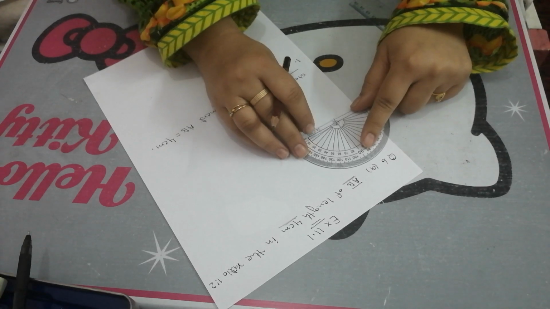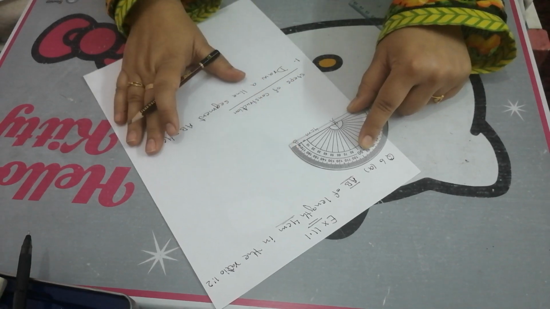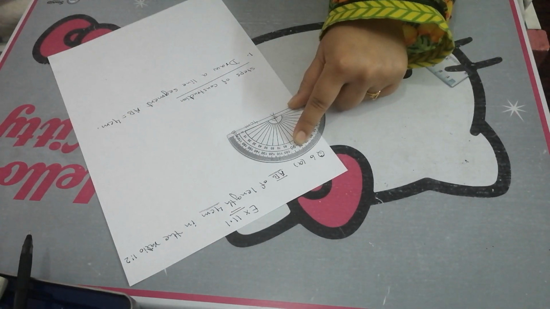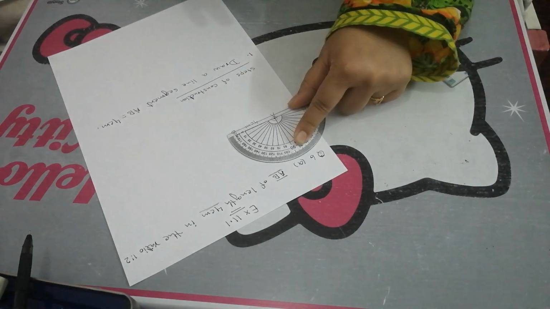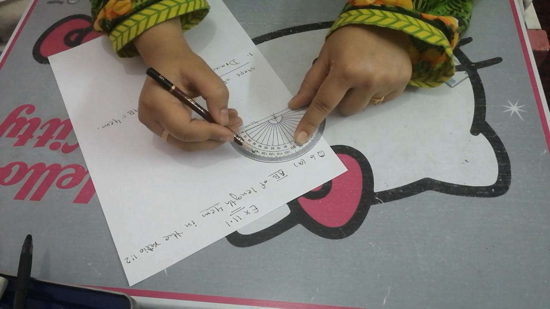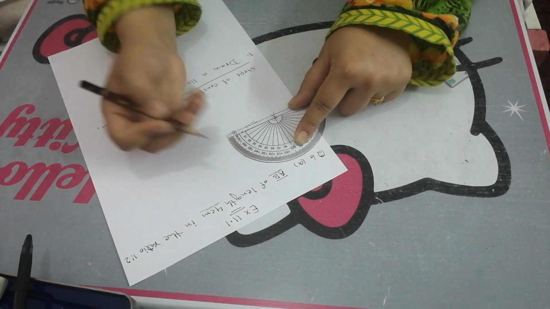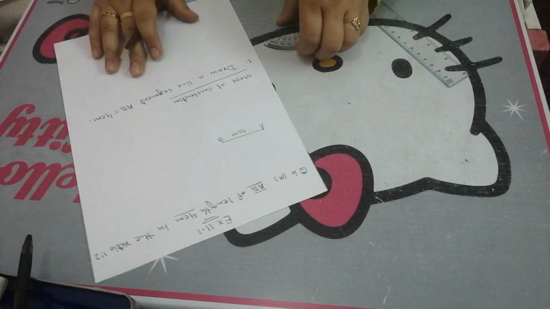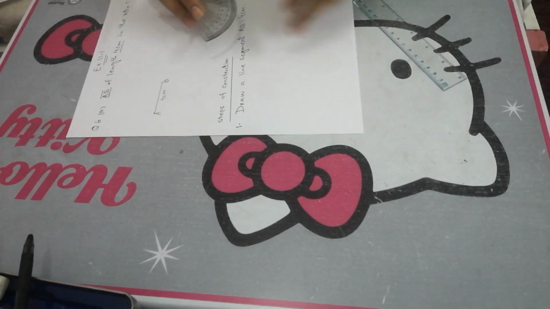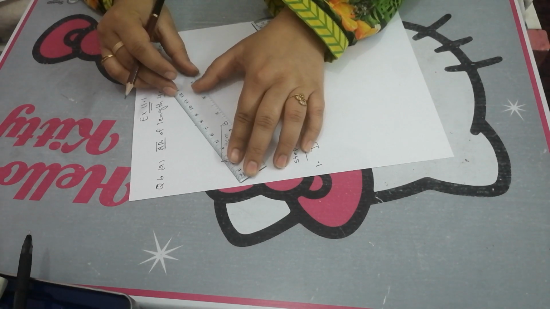Just like the previous question, we have to draw an acute angle at point A. You can take any acute angle less than 90 degree, but suitable is 30 degree. I am going to take 30 degree. You can take 40 degree, 50 degree, but I am going to take 30 degree on both sides, so you can take the same angle on both sides.